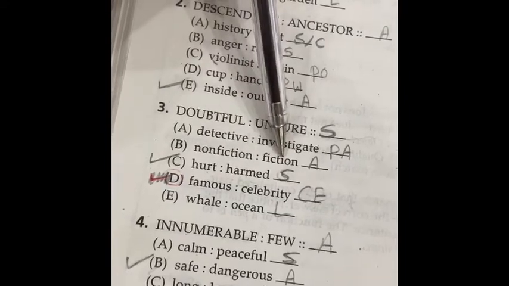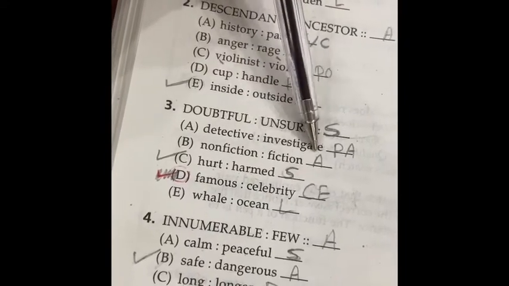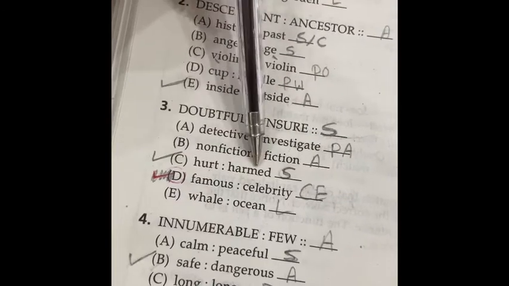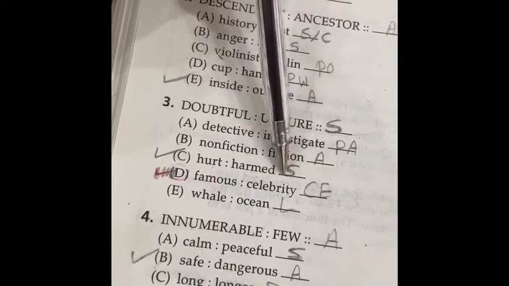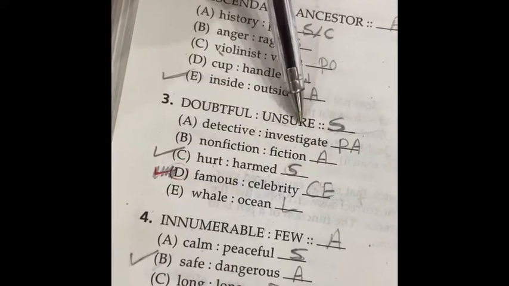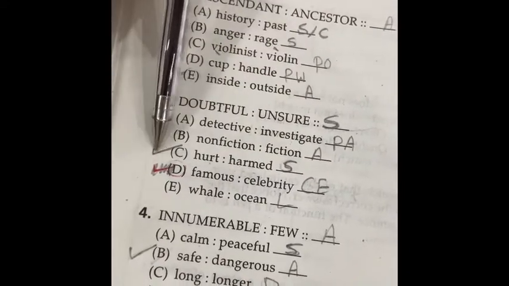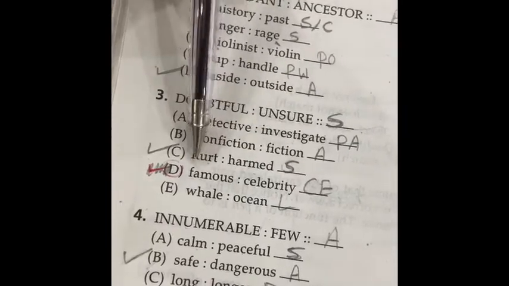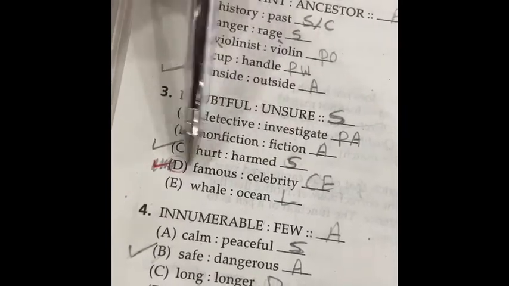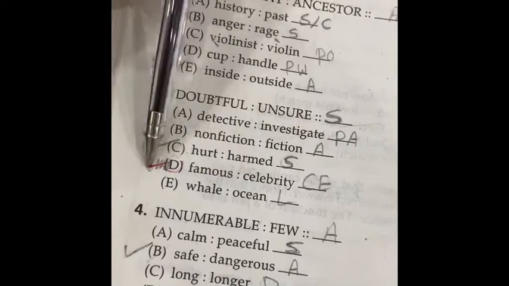Non-fiction and fiction, this is antonym. Hurt and harmed, the same meaning, synonym. So this will match the question. So it's matching the same words, okay? So this synonym and this synonym, so tick or circle.